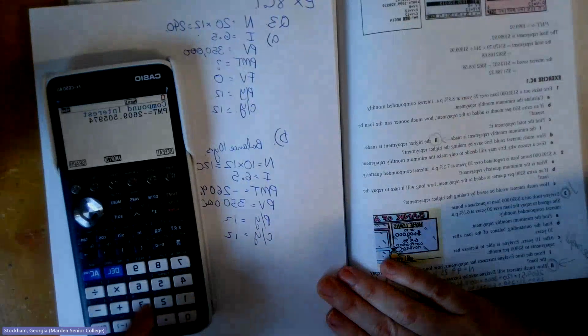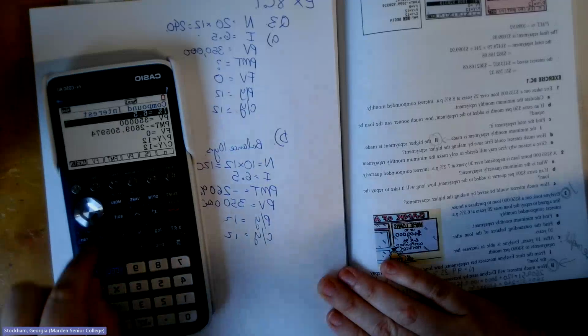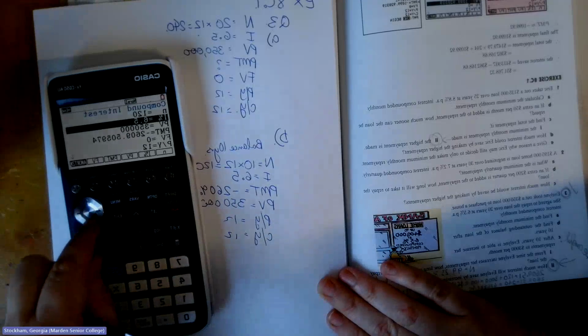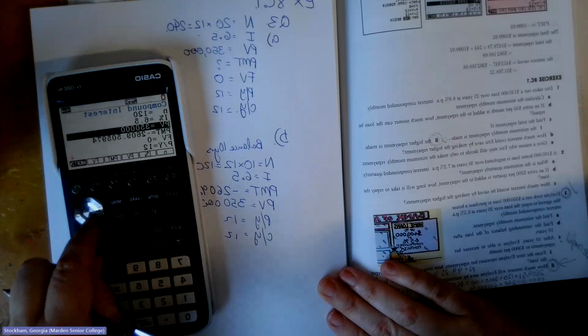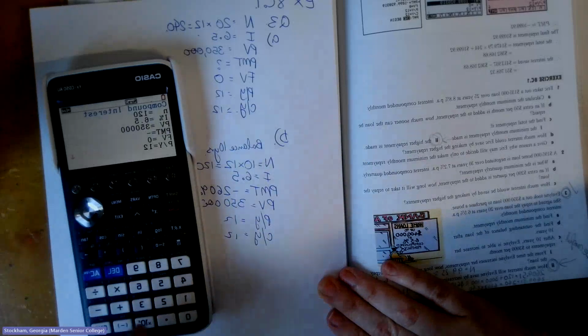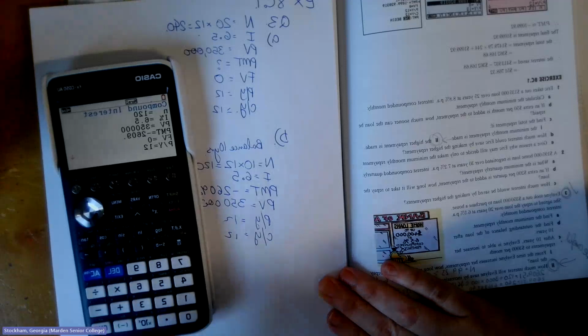We have N 120 up here, 6.5 good. Present value is the same. PMT, we've got minus 2609.51.